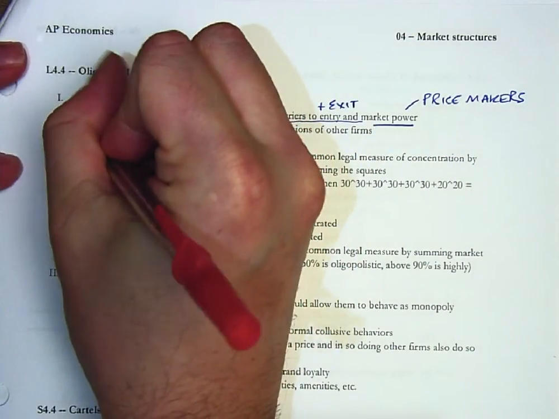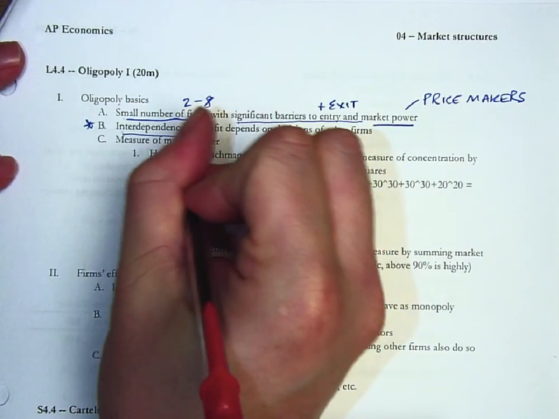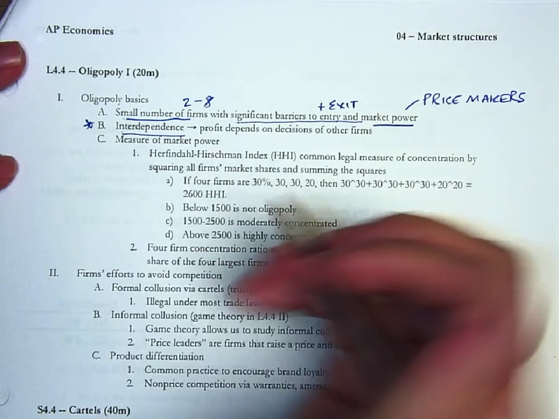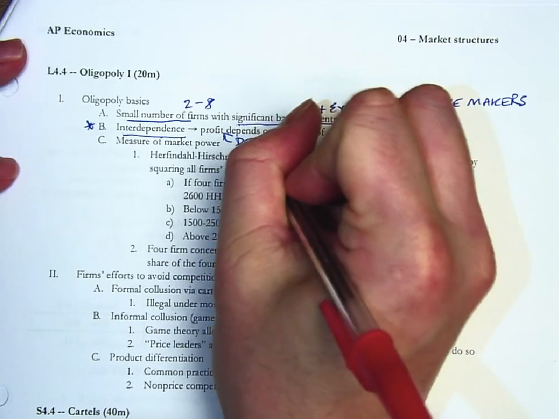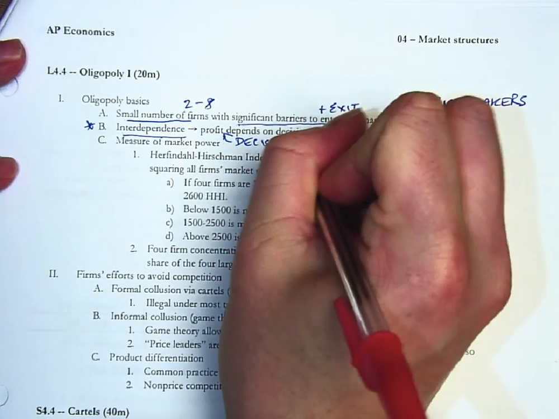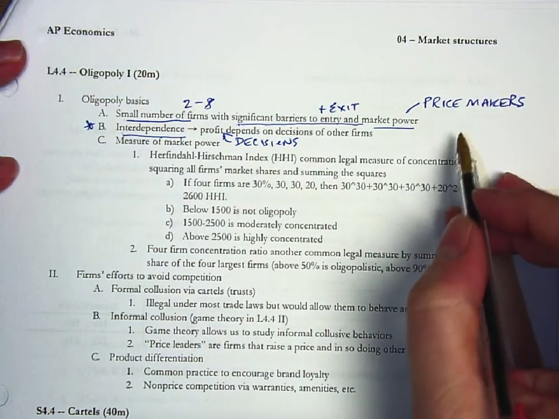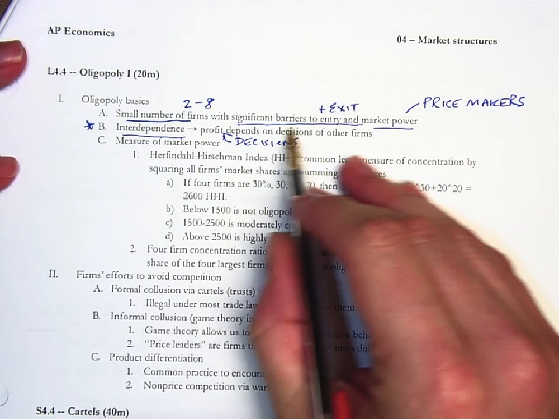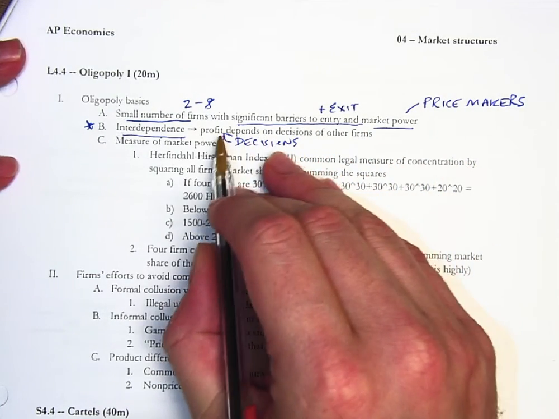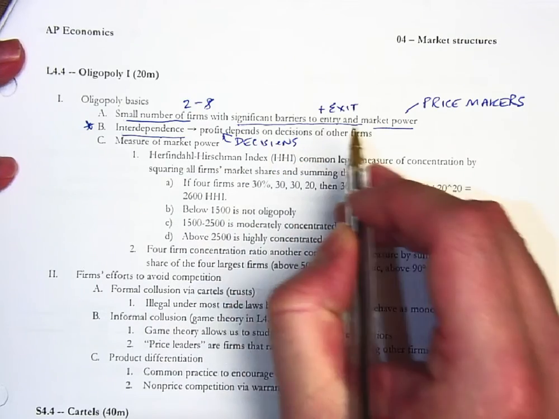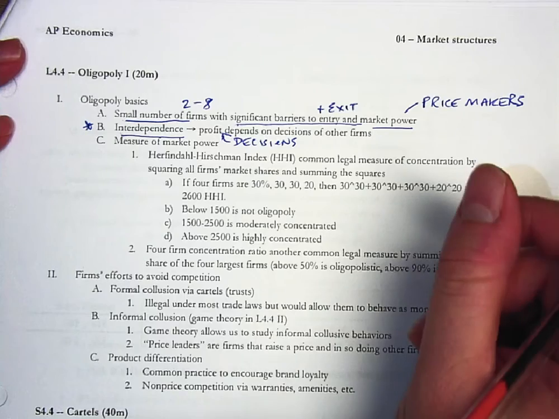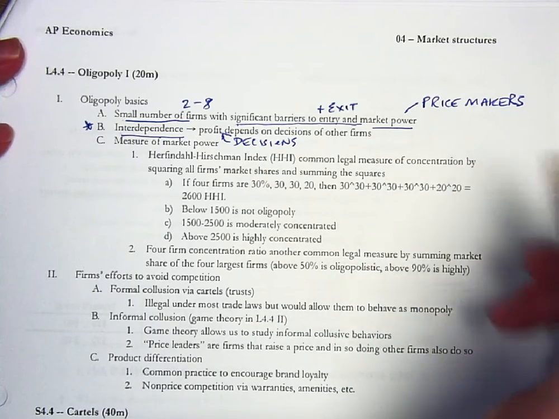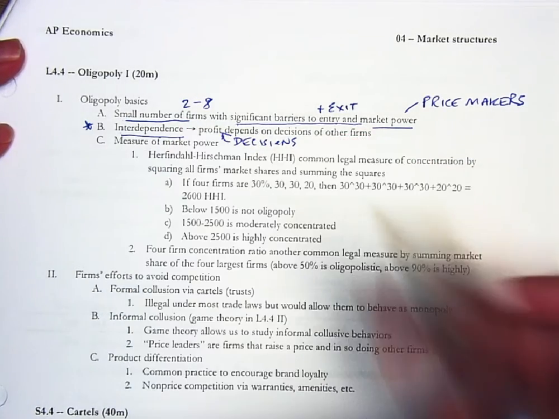Another key characteristic, and this is really, really important, is called interdependence. And that means that the decisions that firms make are going to really depend on the decisions of the other firms, and the outcomes that they get are going to be interdependent. An example of that might be if one firm decides to advertise, that might influence another firm's decision to advertise. So they're interdependent. They have a relationship with each other.